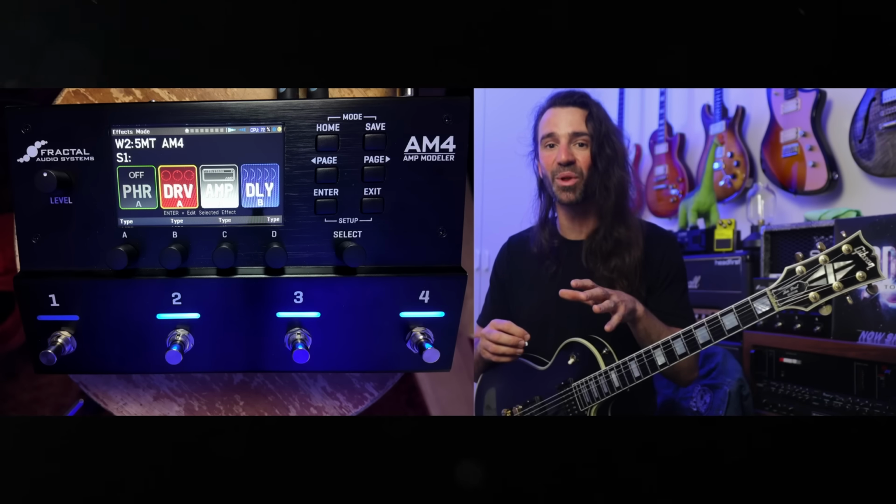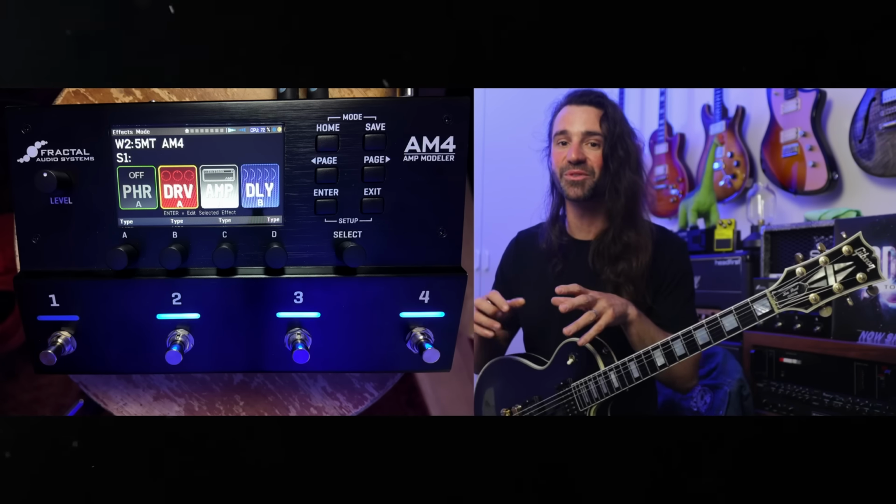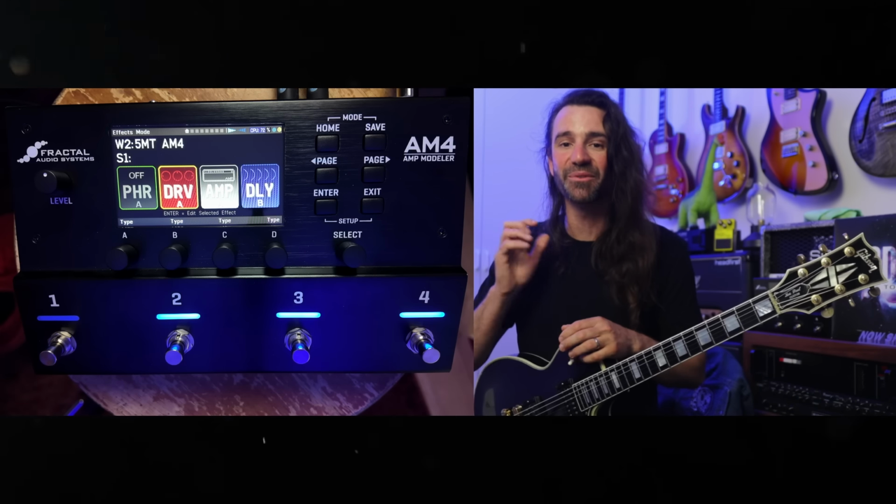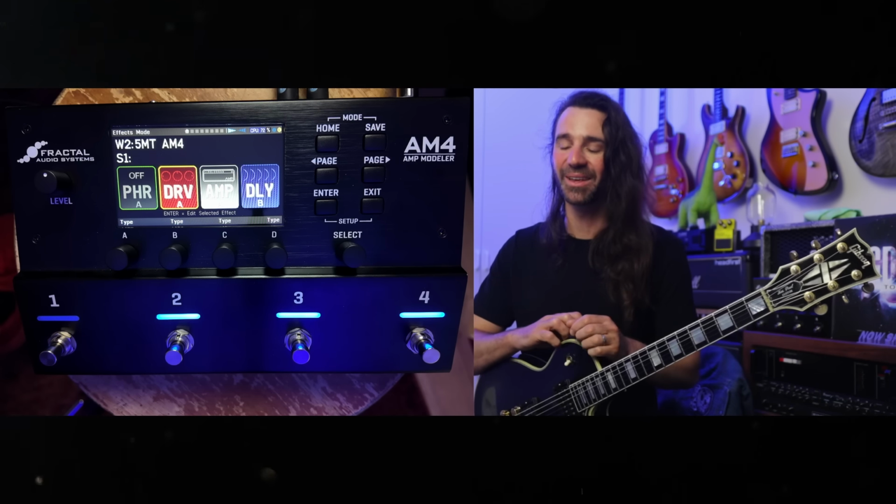I'll give you a quick example of my live preset where I'm making use of channels and scenes. I'm using the 5153 Stealth model here.